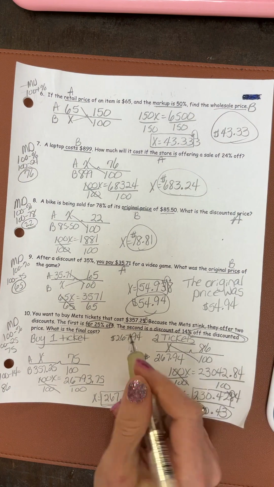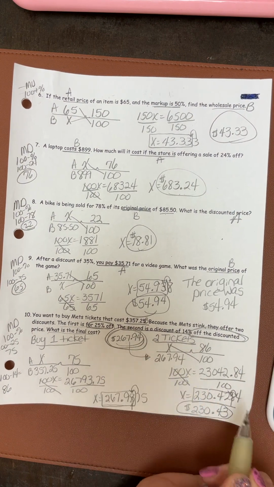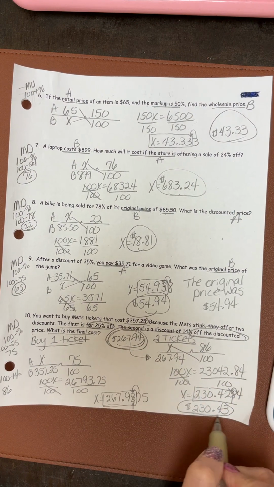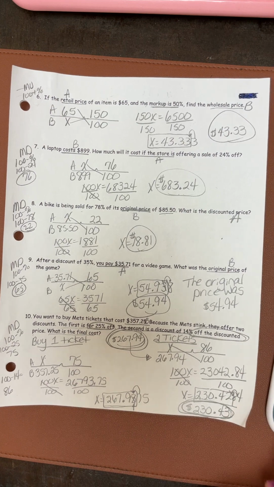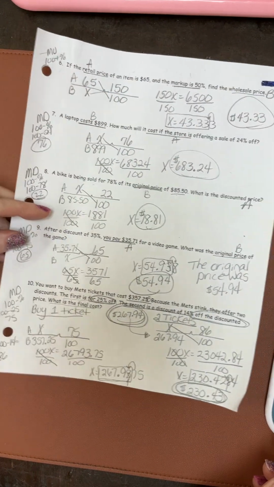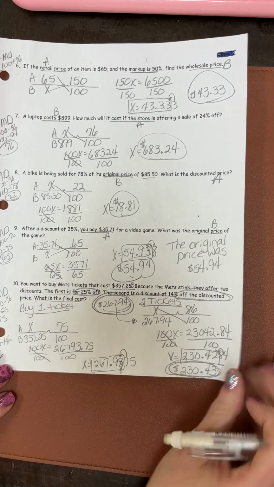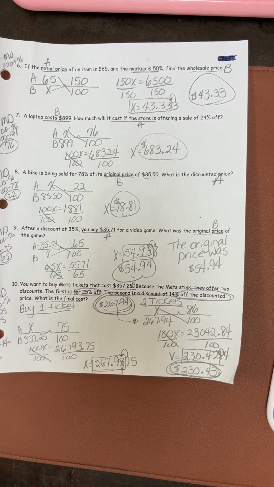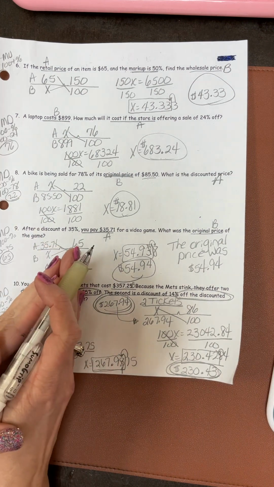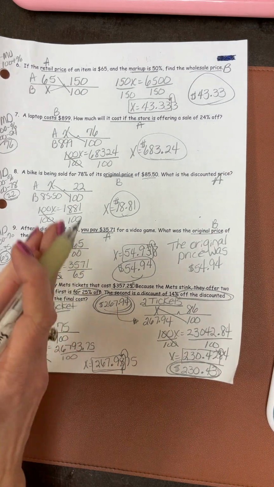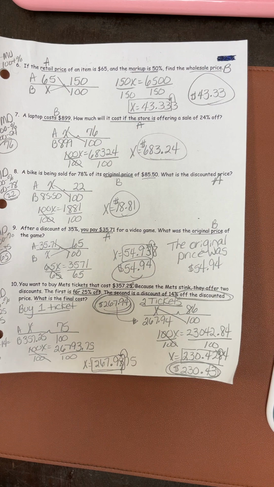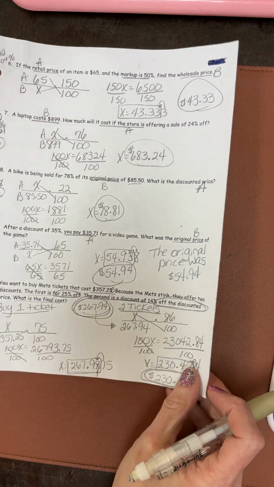So $267.94 is the cost of the first ticket. $230.43 is the cost of the second ticket. Now, you may have to sit down and go back through that with me to make sure you see what's happening. But what they did is they did a discount, took the discounted price, and did another discount. And that happens a lot.